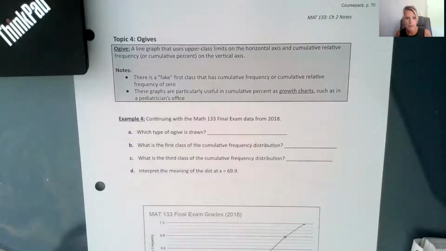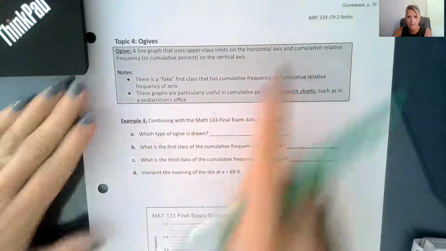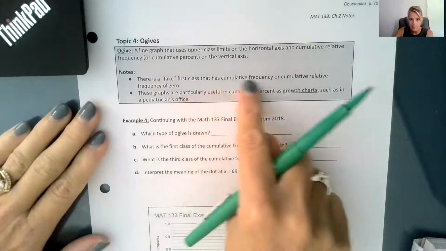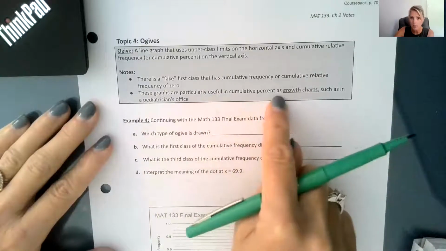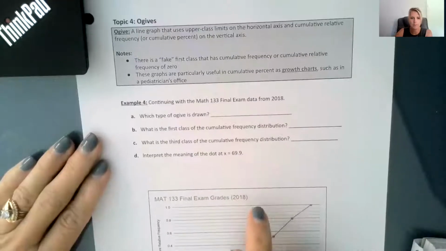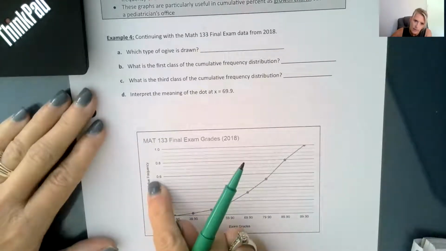The next graph that we're going to talk about is an ogive. An ogive is a line graph that uses upper class limits on the horizontal axis and cumulative relative frequency on the vertical axis. There's a fake first class that has cumulative relative frequency of 0. These graphs are particularly useful in cumulative percent as growth charts. So if you remember going to the doctor when you're little, or if you have little children yourself, this is like what they use at the doctor's office. So continuing with our Math 133 final exam data, which type of ogive is drawn here? And it's a cumulative relative.